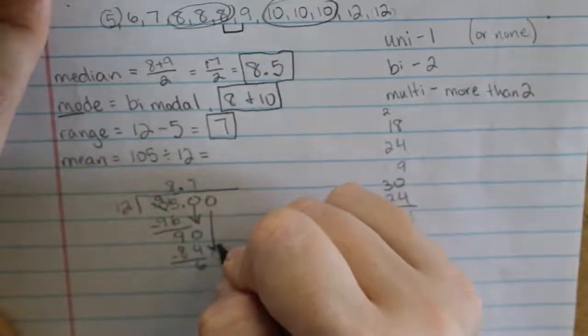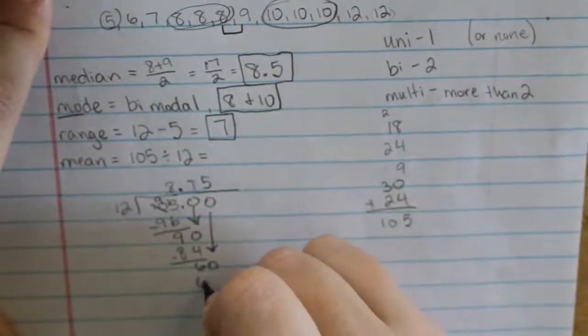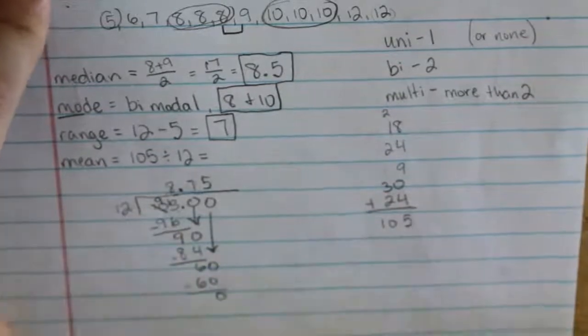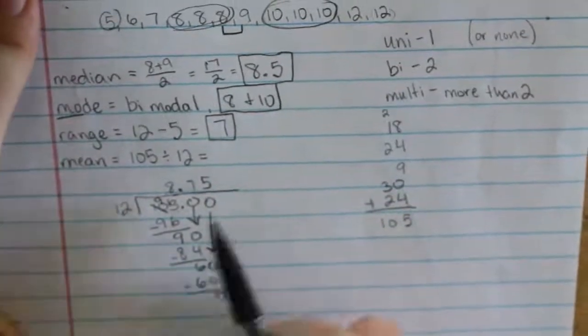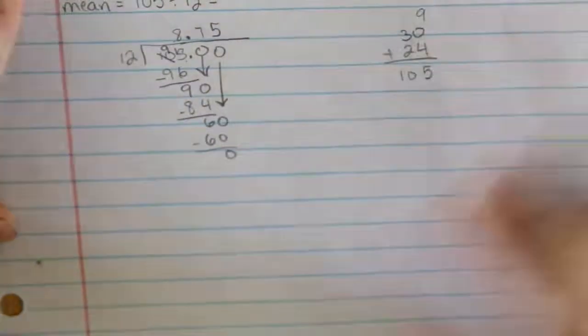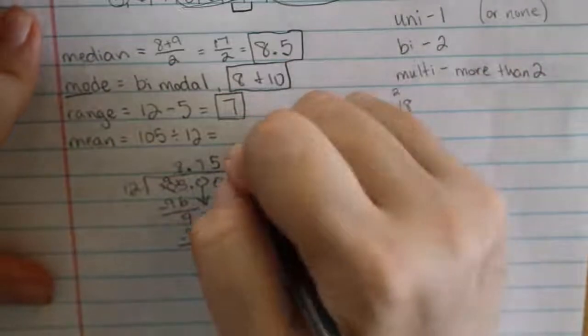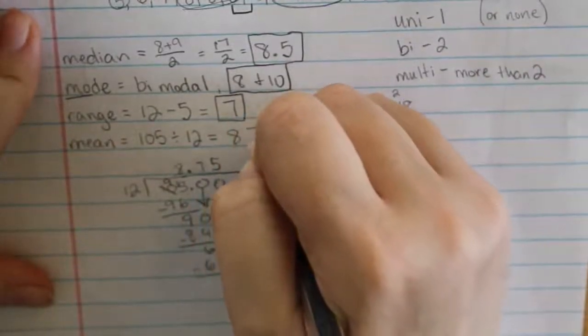0, bring it down. 60. 12 goes into 60. I know that one, that's 5 times. Okay, I don't know if you can see my whole problem, but that actually zeroes out. Let me do that real quick so you can see. Okay, so see how it zeroes out? That is perfect. So my mean is actually going to be 8.75.